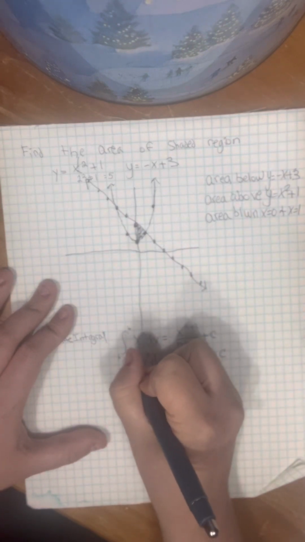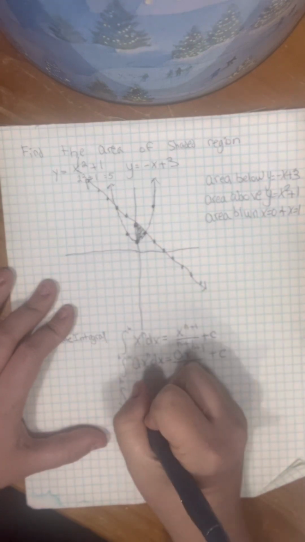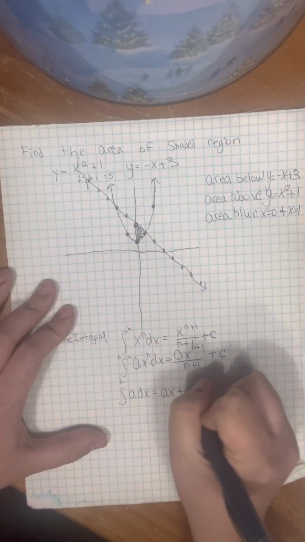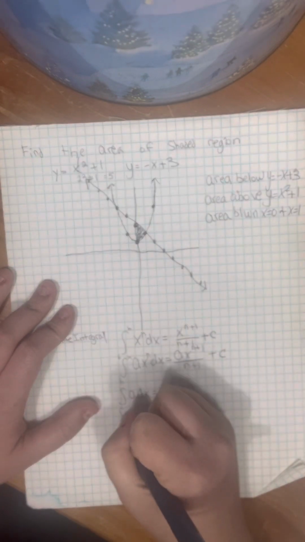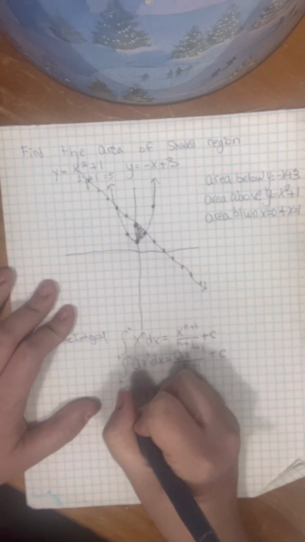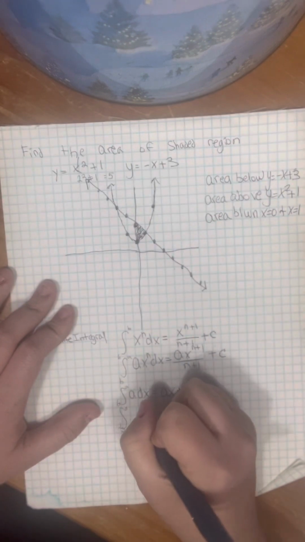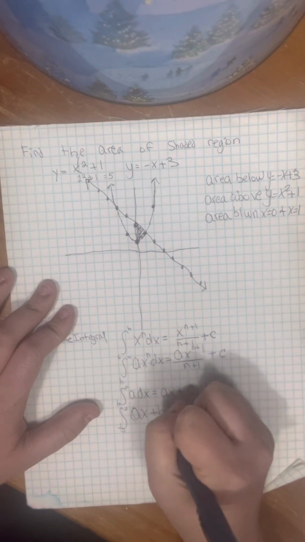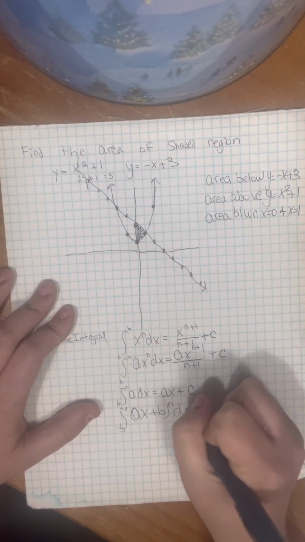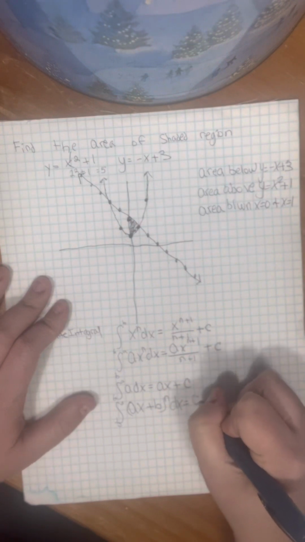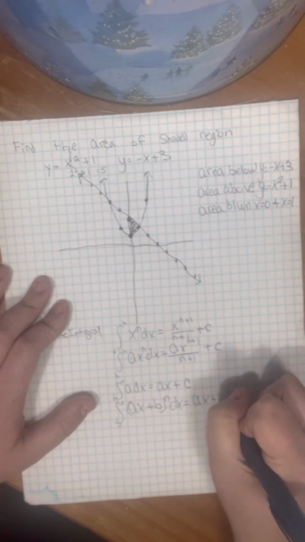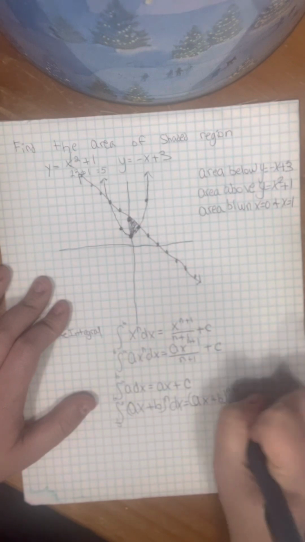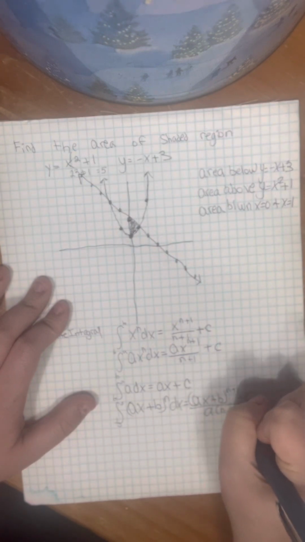We also have the form of a dx, ax plus c, or the integral of ax plus b to the n equals ax plus b to the n plus 1 over a times n plus 1, plus c.